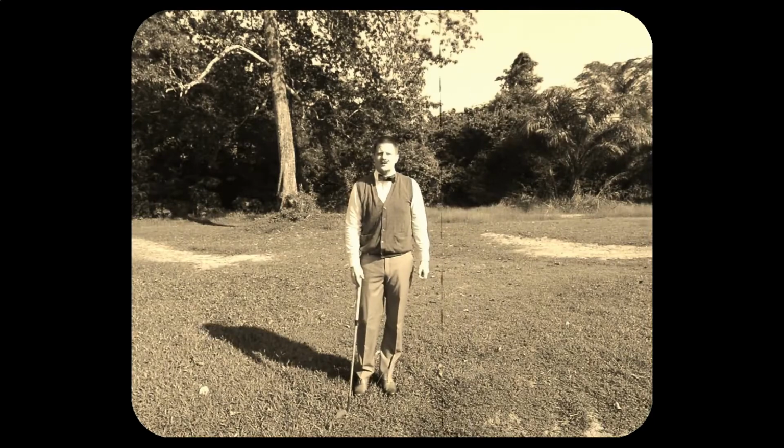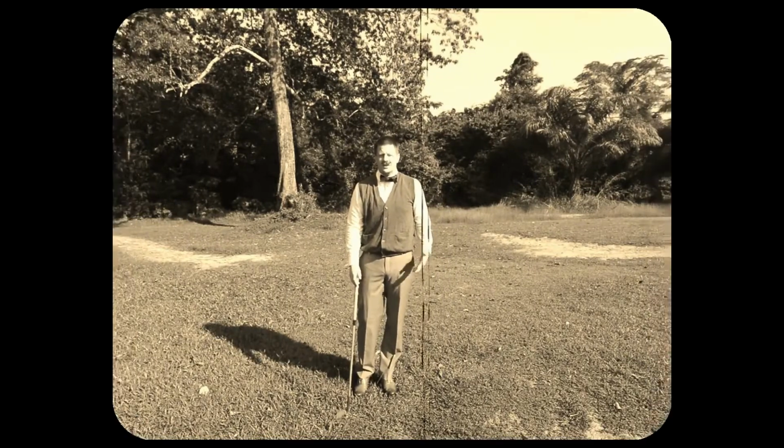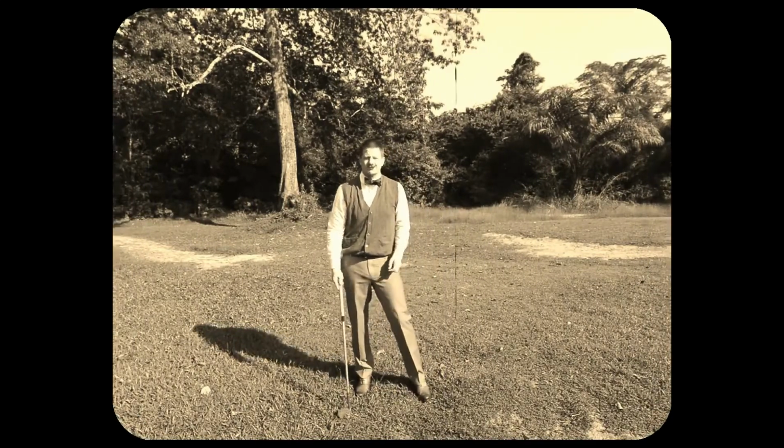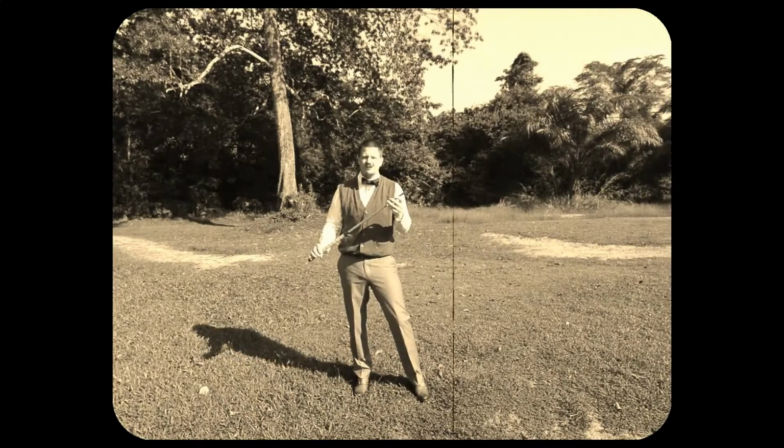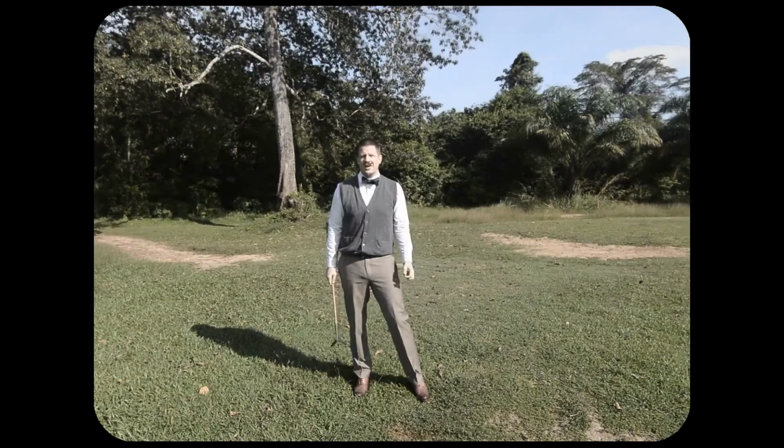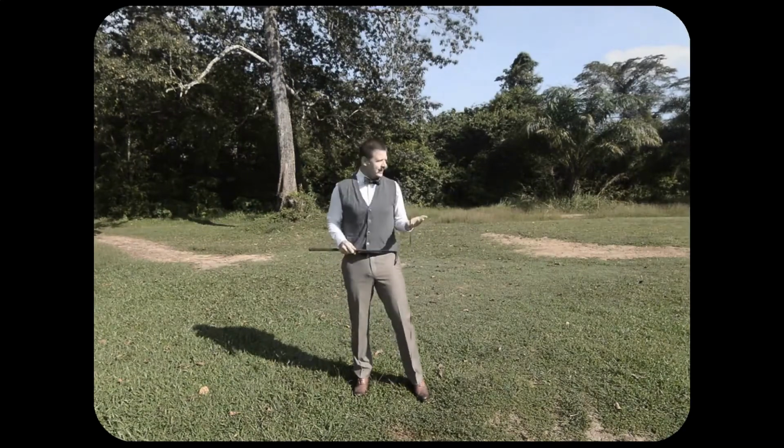In the 1920s, 100 years ago, this would have been golfing attire. The clubs, these were the clubs. And as far as the playing conditions, as far as I can ascertain, they would have been something like this.